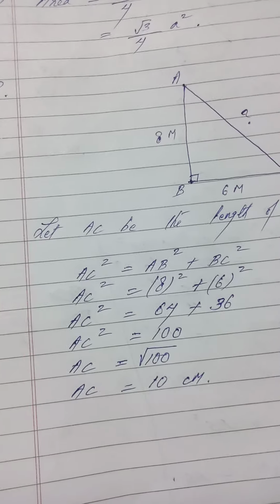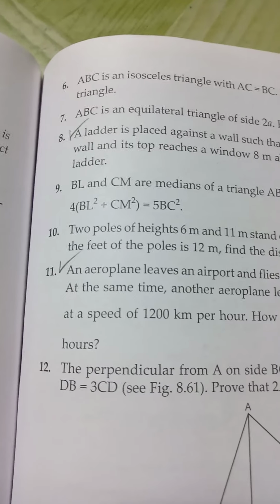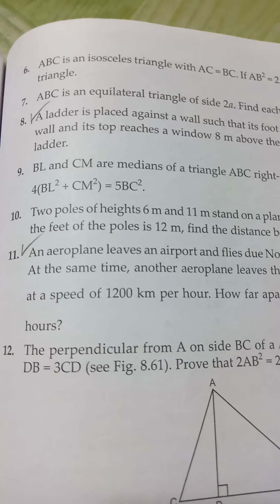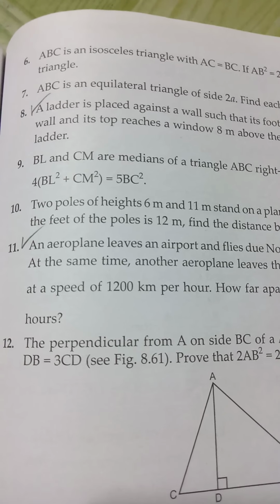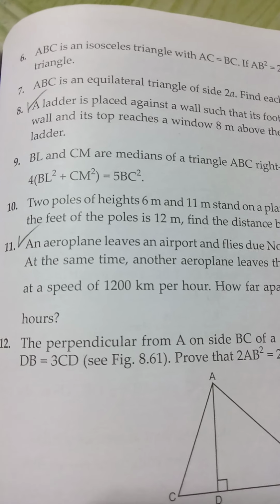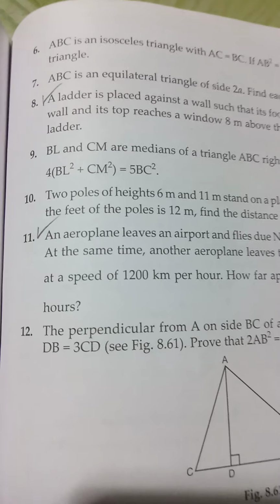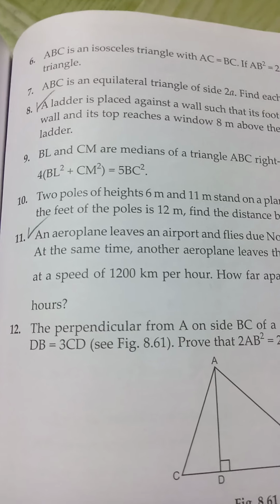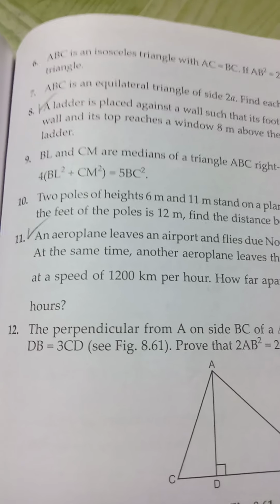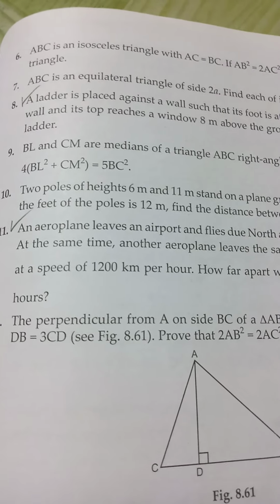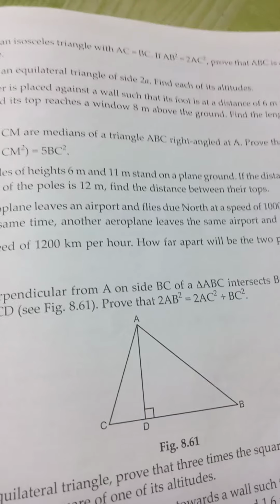Okay, then we'll go to the next question. Question number 9 is no need, because we're only going to do numerical problems. So question number 10: two poles of height 6 meters and 11 meters stand on a plain ground.